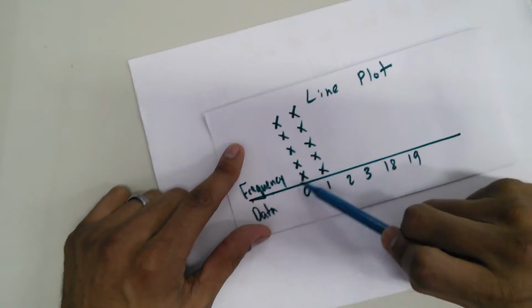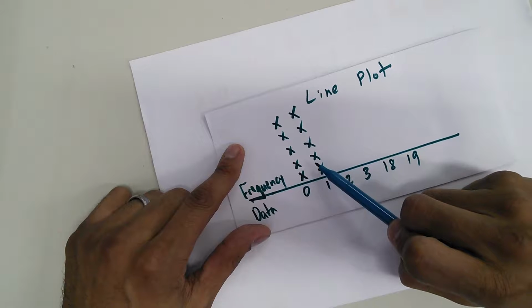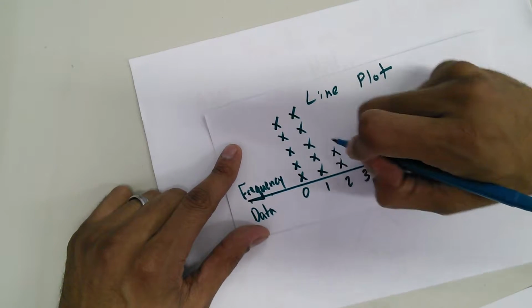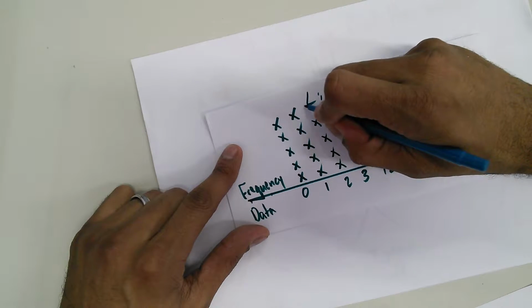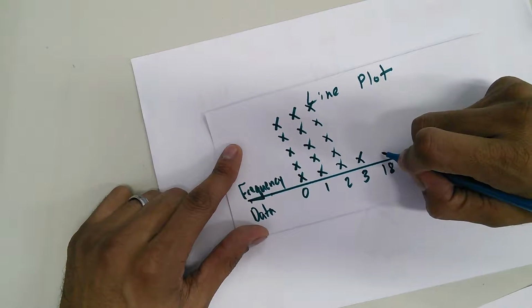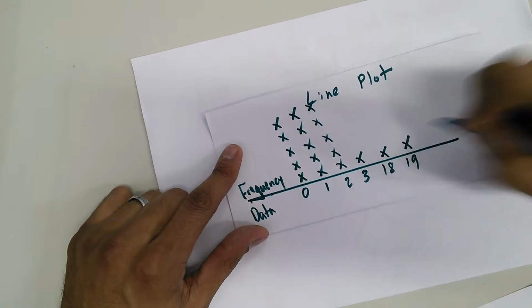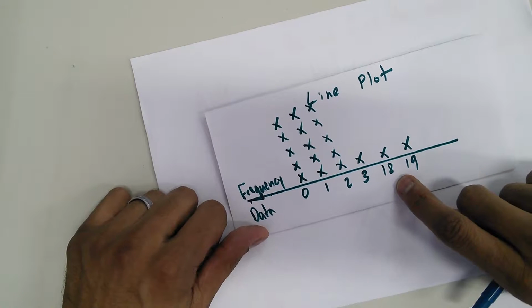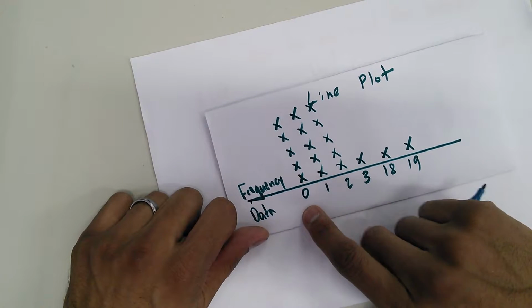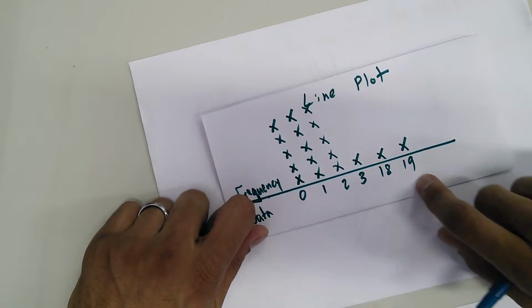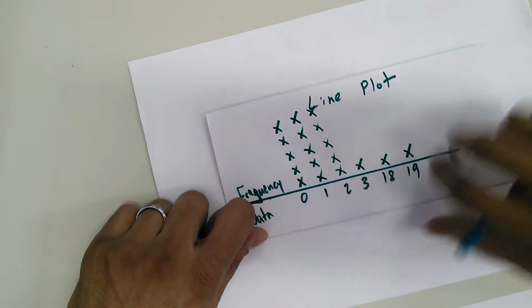I like to put my 1s side by side and my 2s side by side. That way they look like the same amount. 5 children said they had 2 pets. Okay. Julia said she had 3 pets. Amanda said she had 18 pets. Gustavo said he had 19 pets. So again, my minimum is the data with the smallest value, and my maximum is the data with the greatest value. My mode is the number or numbers that I see the most.